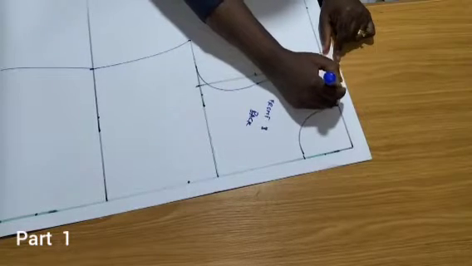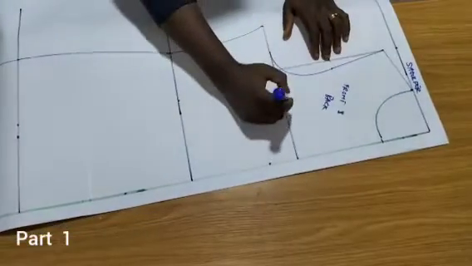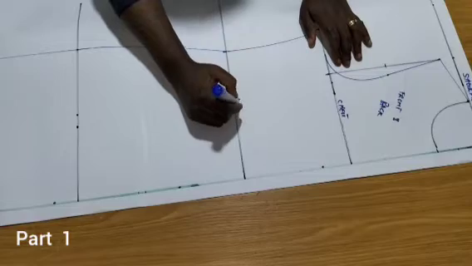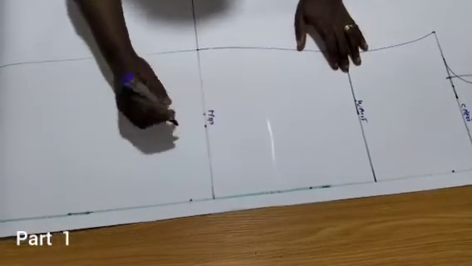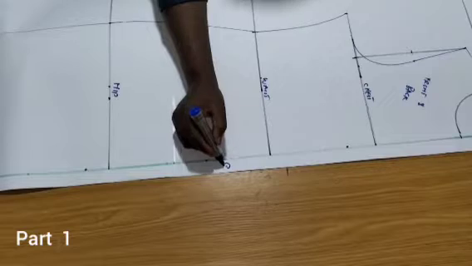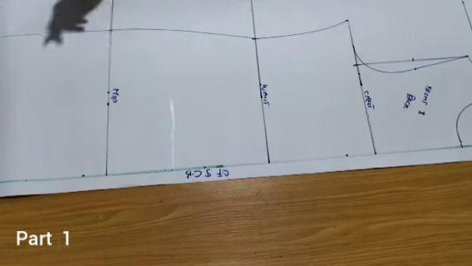I have my shoulder. These are the lines you need. You need your shoulder line, your chest line, your waist, and your hip line, and finally the full length of this kaftan dress. So this is both the center front and my center back dress.